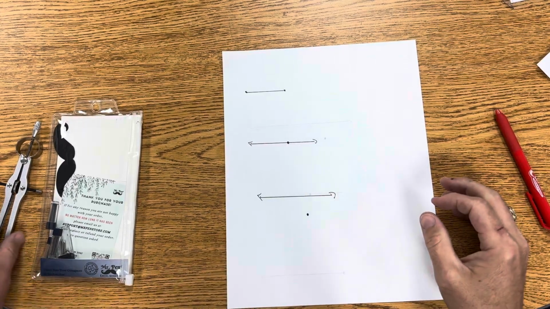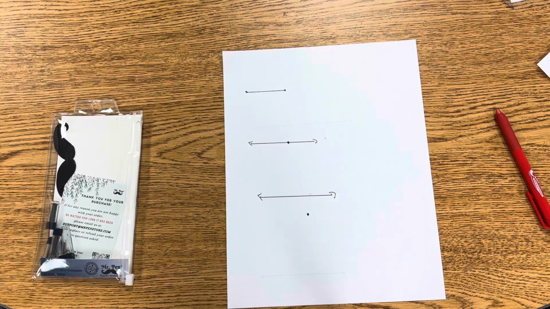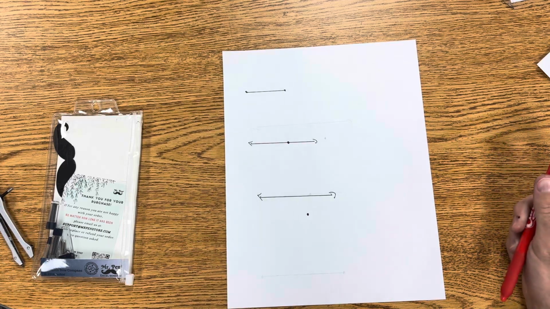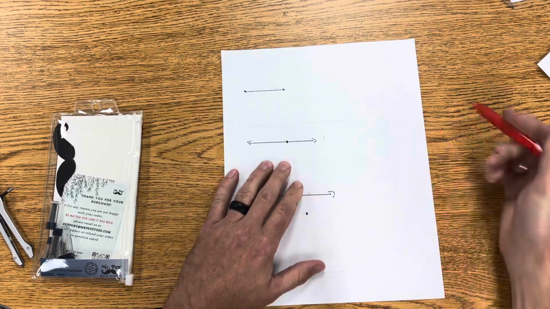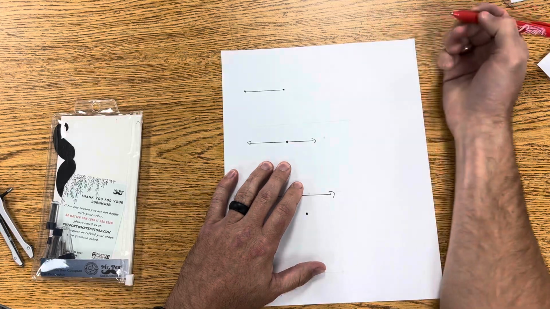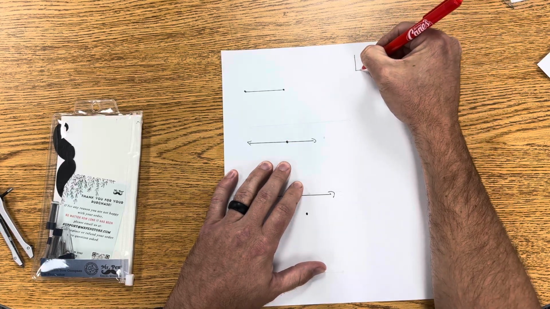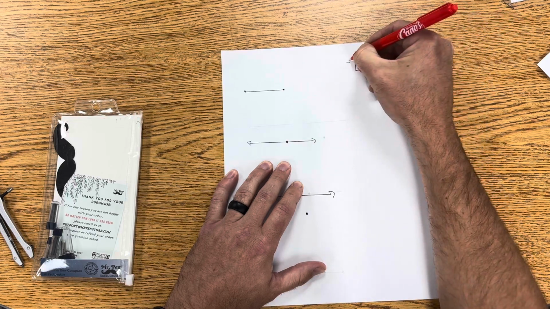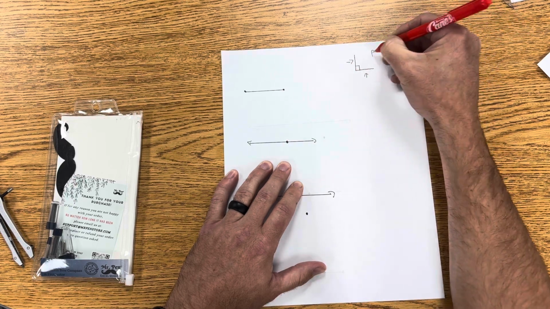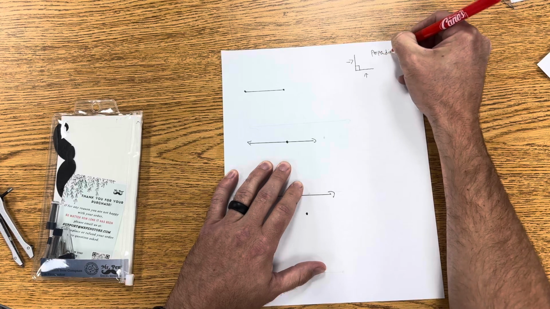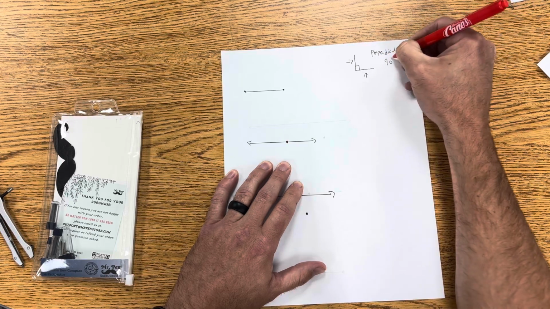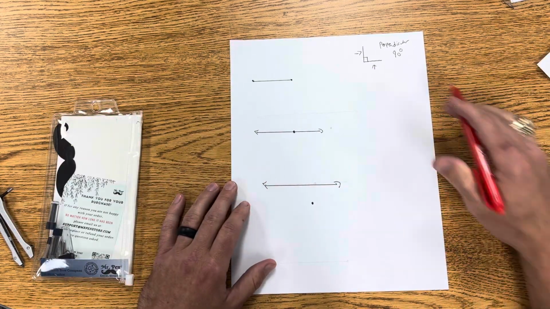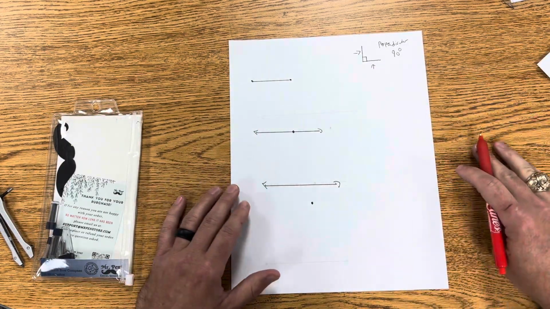All right, so what we've been doing last week is we have learned how to create a perpendicular line, also known as a perpendicular bisector. So what we're looking at here is we need to first go over what perpendicular means. If I have two lines that form a 90-degree angle, that means this line and this line are perpendicular to each other. And the word perpendicular means 90 degrees. So what we're doing is we're constructing a perpendicular bisector or perpendicular line.